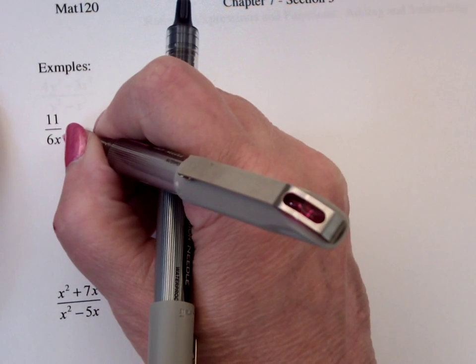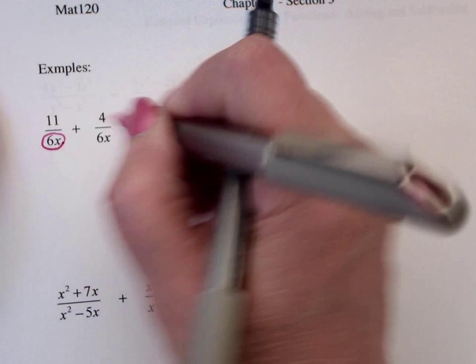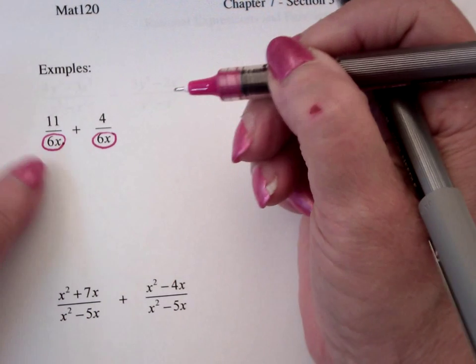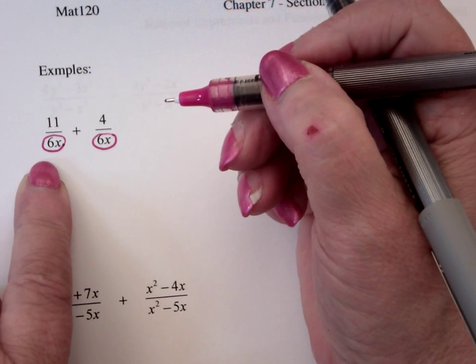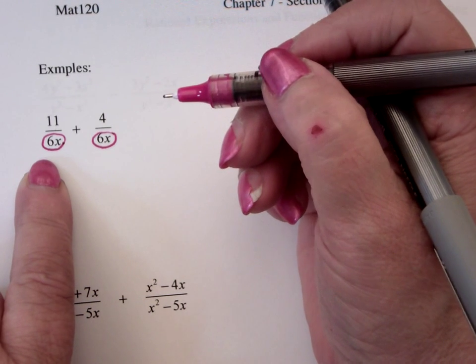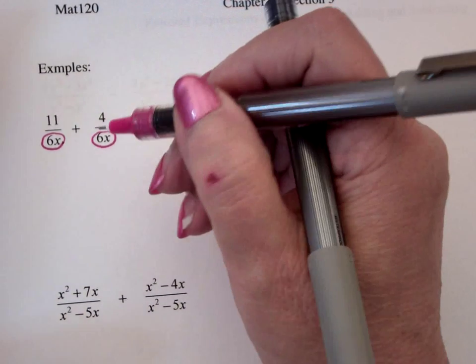First thing I do is I circle the denominators. It's as though I'm counting: I have 11 circles plus 4 circles. How many circles do I have? Yeah, I have 15 circles, right?